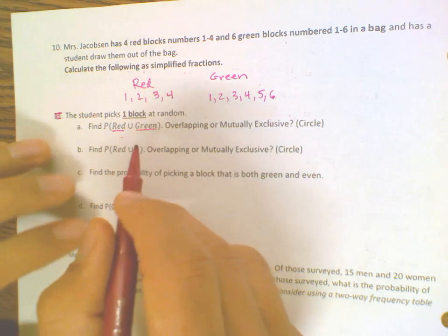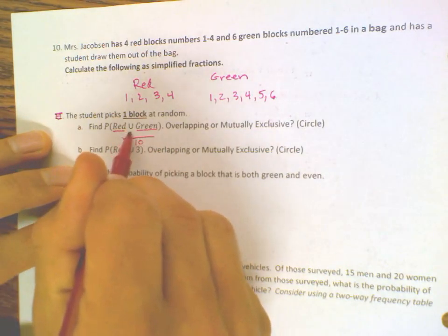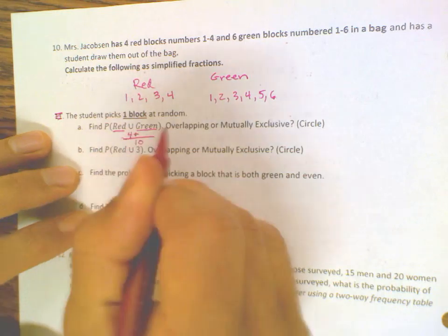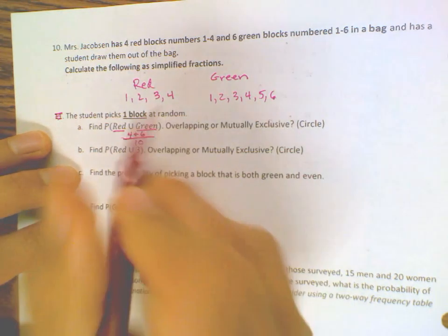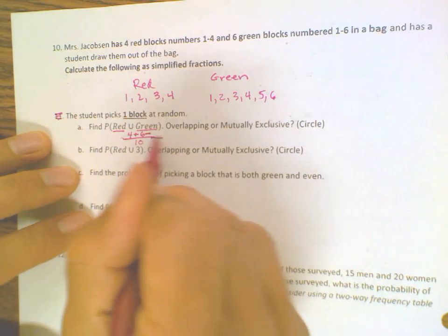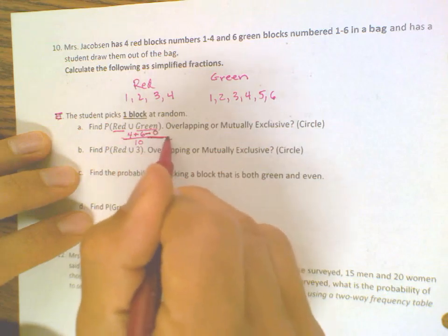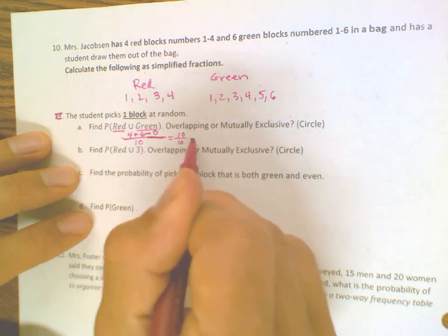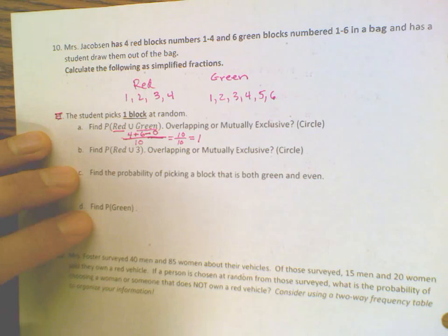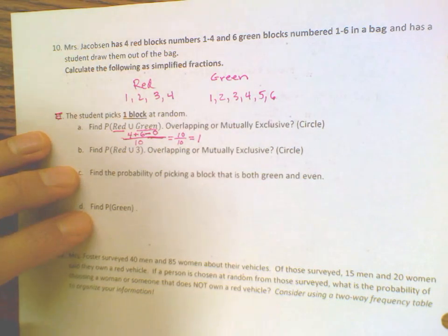right? So we know that there's 10 marbles, 4 of which are red, 6 of which are green, and then we subtract the overlap. Now, are there any marbles in there, blocks in there that are both red and green? No. So that just gives us 10 out of 10, or 100% probability. This is absolutely certain that the block is either going to be red or green, because there's no brown blocks in there. There's no other color in there.